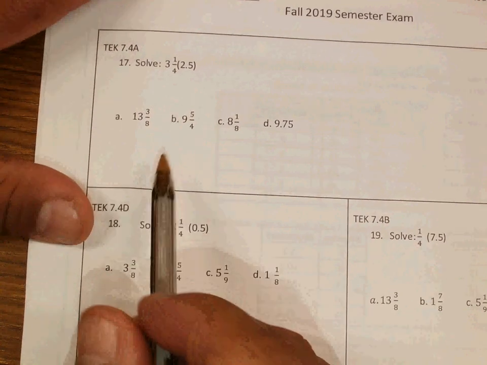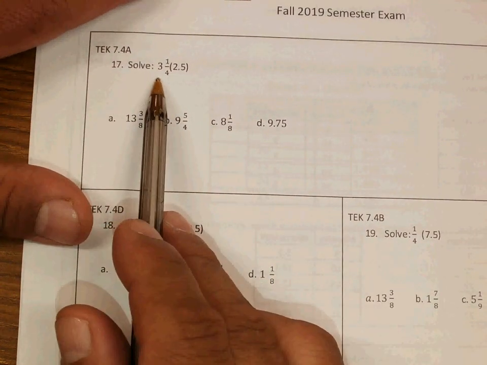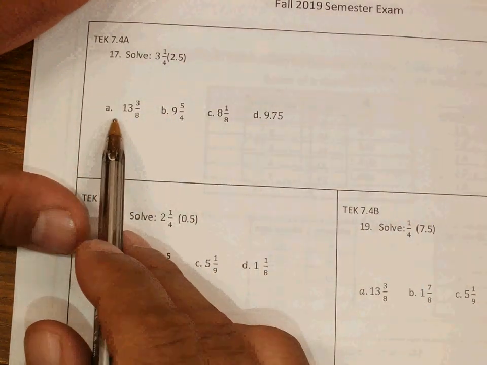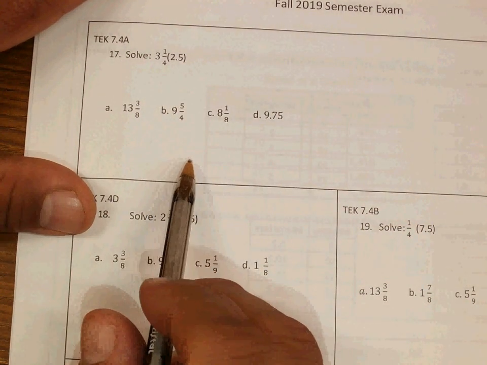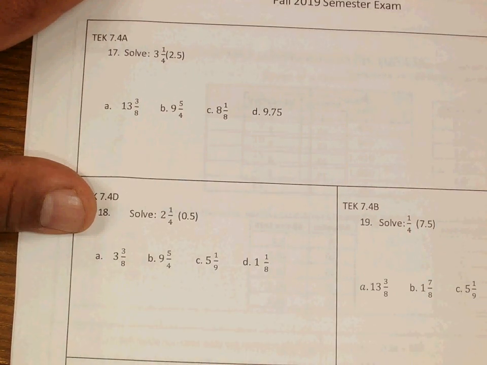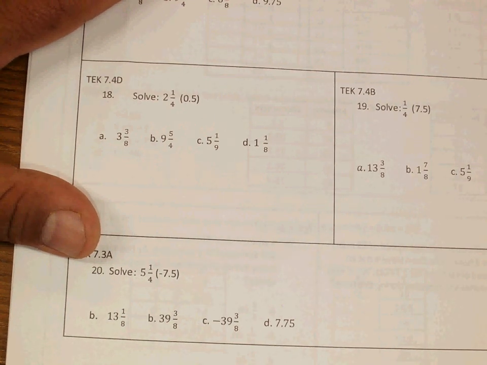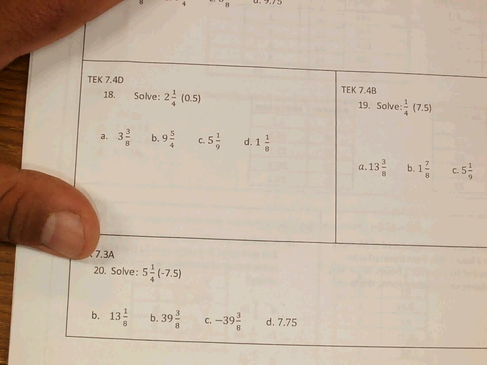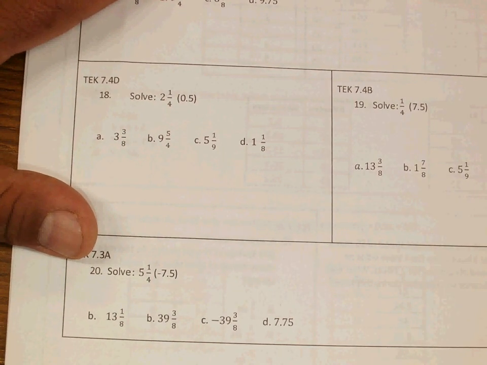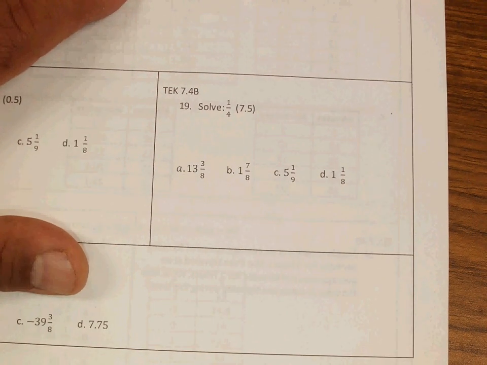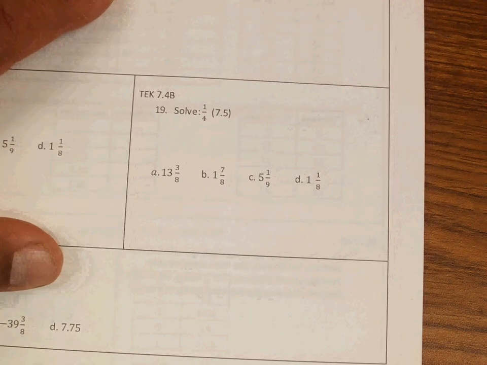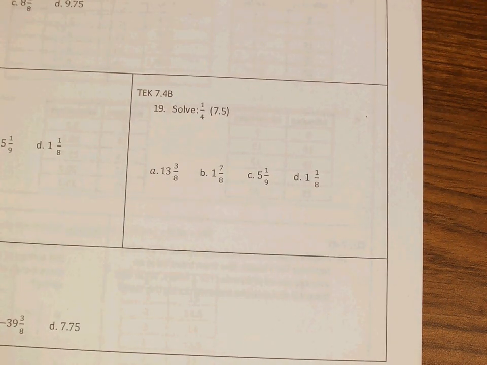Number 17 says solve 3 1/4 times 2.5. A is 13 3/8, B is 9 5/4, C is 8 1/8, and D is 9.75. 18, solve 2 1/4 times 0.5. A is equal to 3 3/8, B is equal to 9 5/4, C is 5 1/9, and D is 1 1/8. Number 19, solve 1/4 times 7.5. A is equal to 13 3/8, B is equal to 1 7/8, C is equal to 5 1/9, and D is equal to 1 1/8.